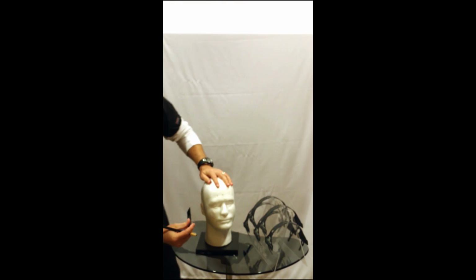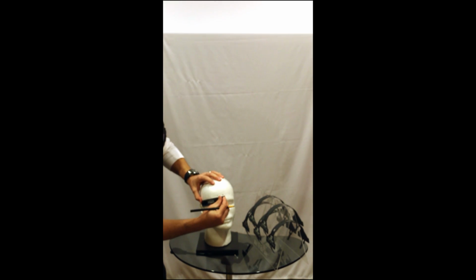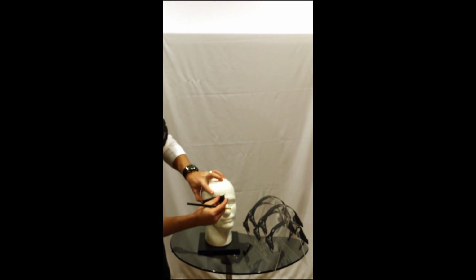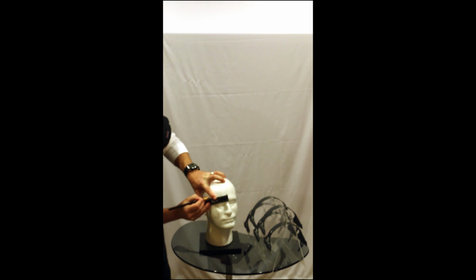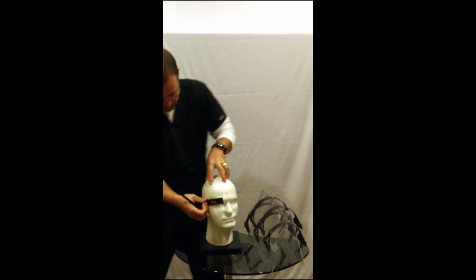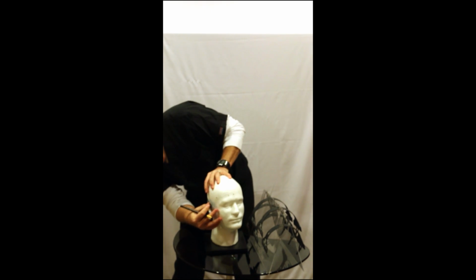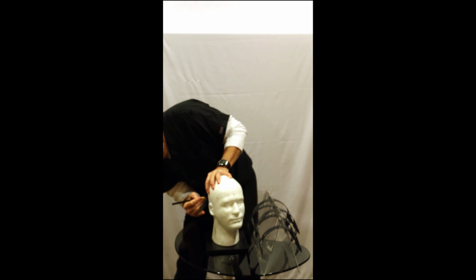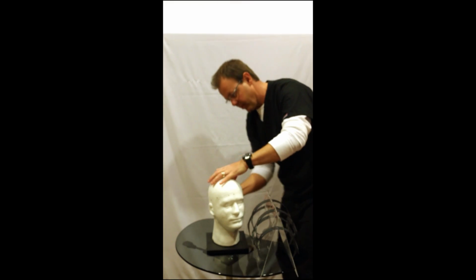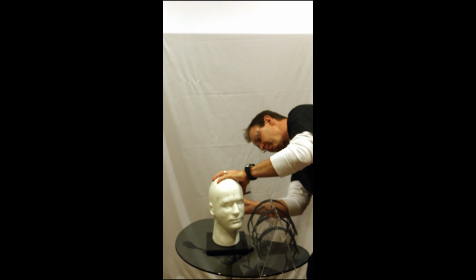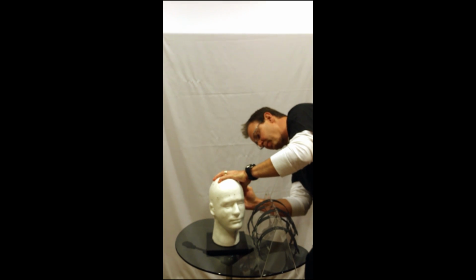Now, if I want to get my temporals, I can go from here to here. That's 11 centimeters, so 5.5. 11 centimeters, 5.5. 11 centimeters is 5.5.